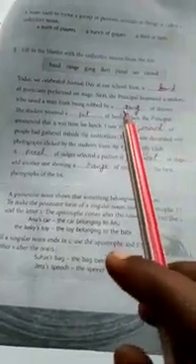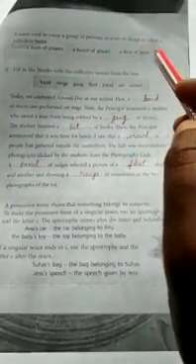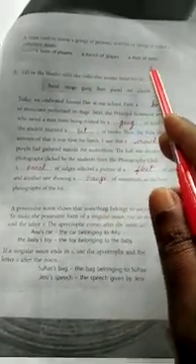Now, what is collective nouns? Collective noun is a noun used to name a group of persons, animals or things. Examples: the team of players, the bunch of grapes, a flock of birds.